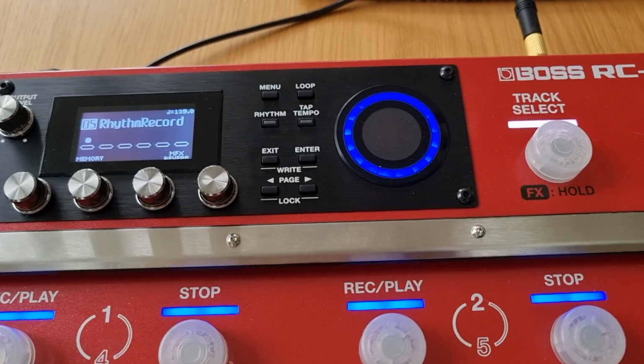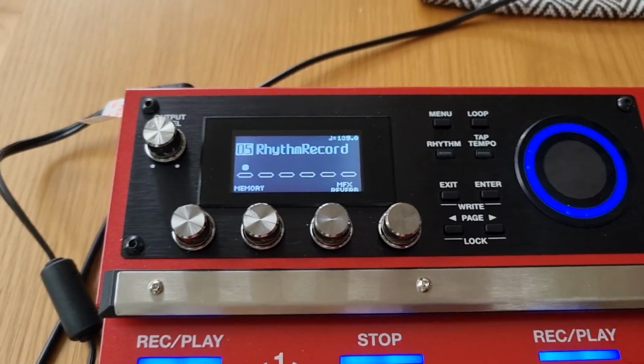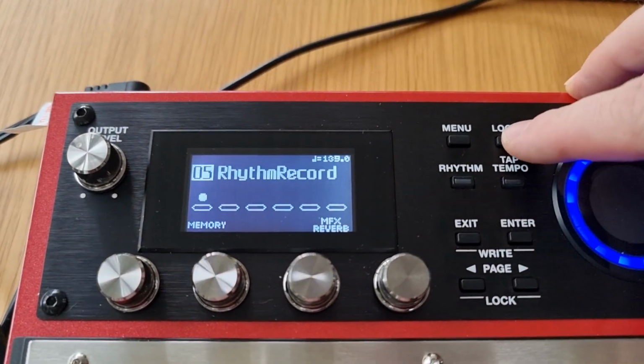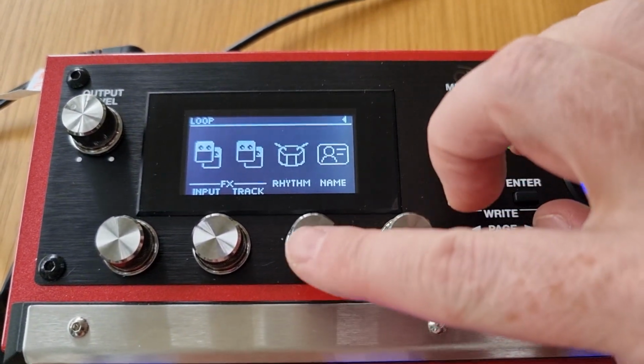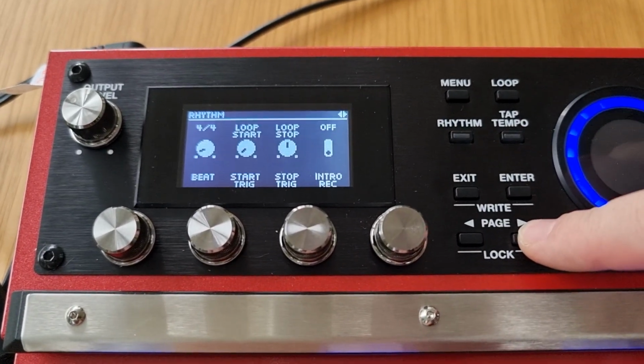Next up, we are going to make sure that the rhythm has got an intro record feature. So we just go to loop twice, and we select the rhythm. This is quite interesting. So we go across to intro record.